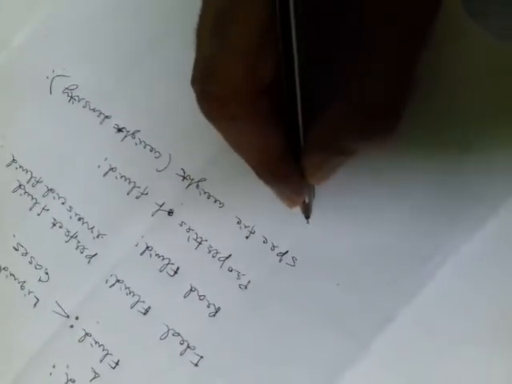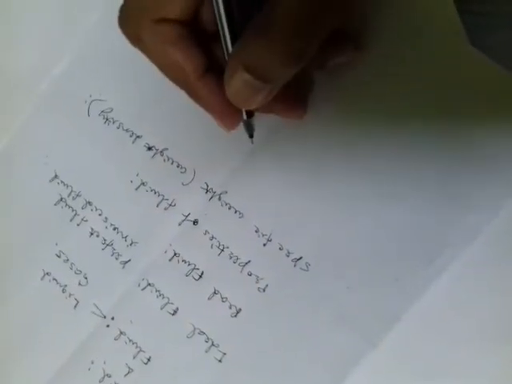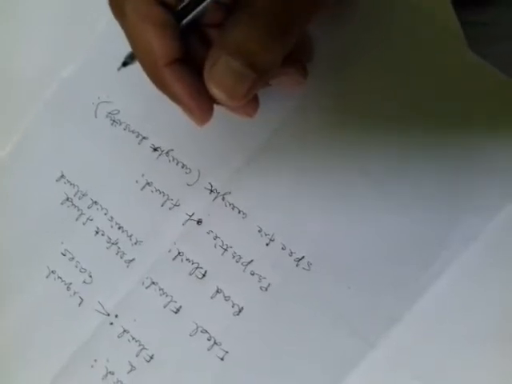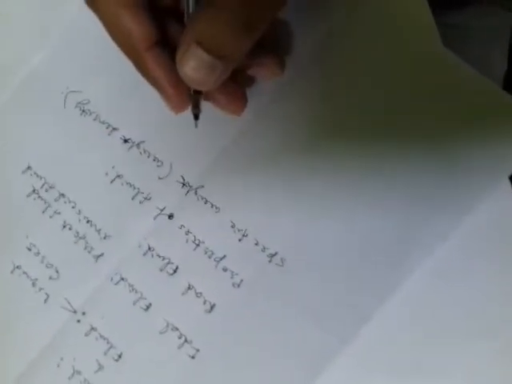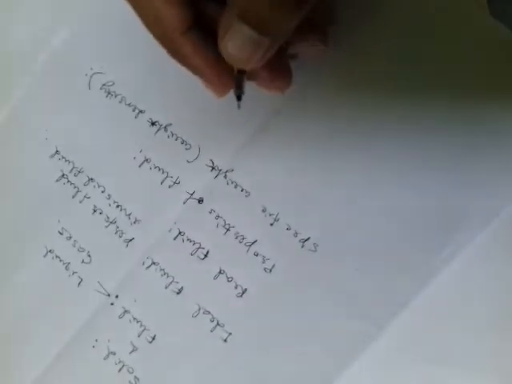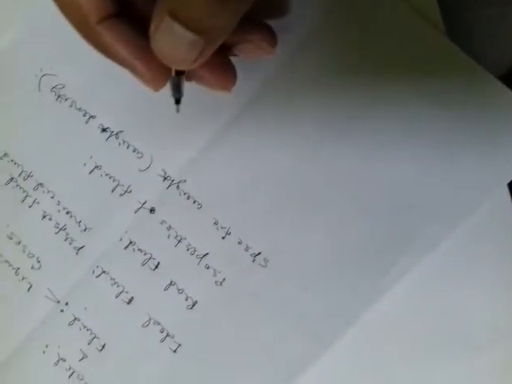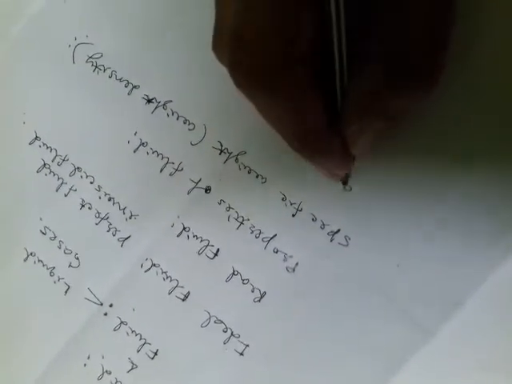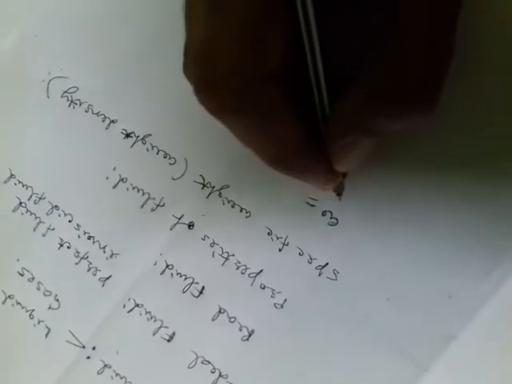So we can say that weight per unit volume of a fluid is called weight density. Ratio of weight and volume means weight per unit volume of a fluid is called weight density. Now we can write like this. The specific weight of a fluid is denoted as small w.